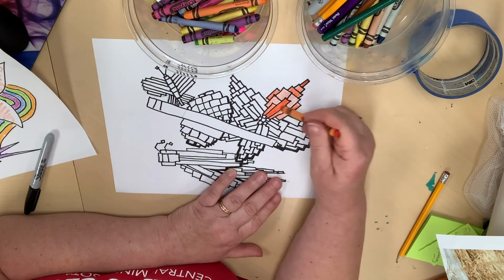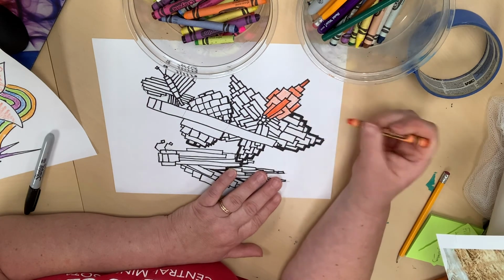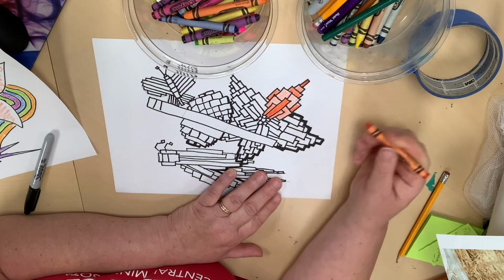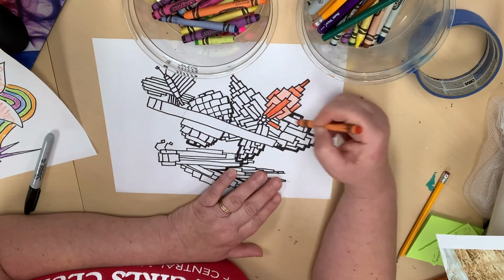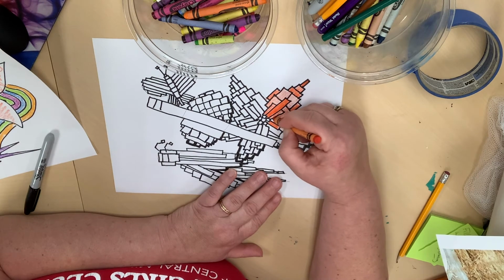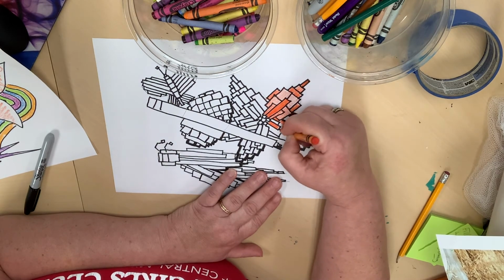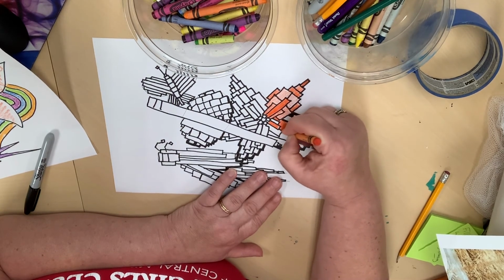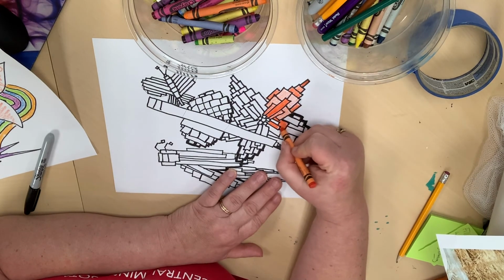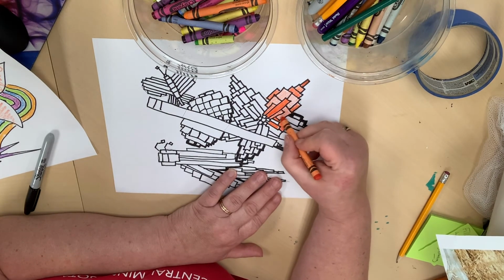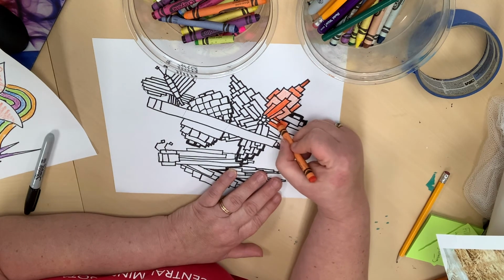So do you see that? How it's all orange, but it's all different shades of orange. And I can do that with each one of these flower petals. And I'm going to think about where these flower petals meet up with each other. So even though this is part of a different petal, it's touching this one. So that's why I chose, this one was lighter, so I chose to do this one darker.